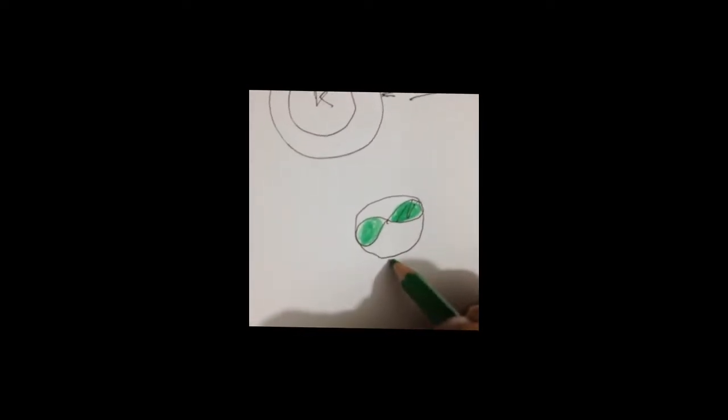All of these are orbit, and this part is basically the orbital. So that means an orbital is a part of an orbit where the probability of finding the electron is maximum, or sometimes we can say 90 to 95%.